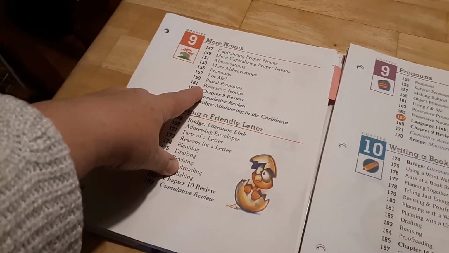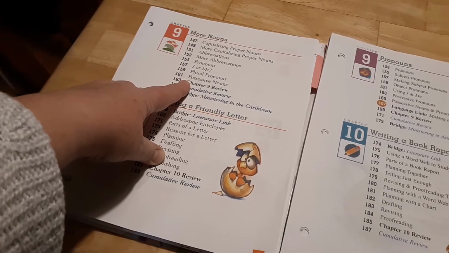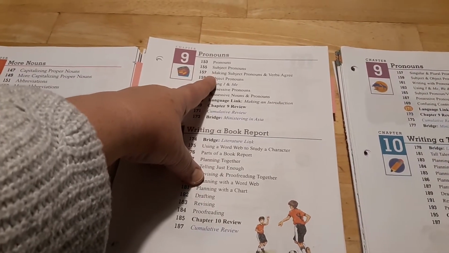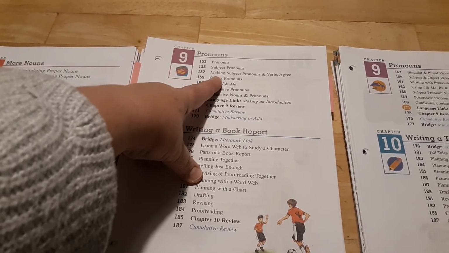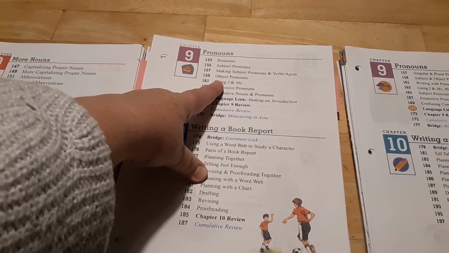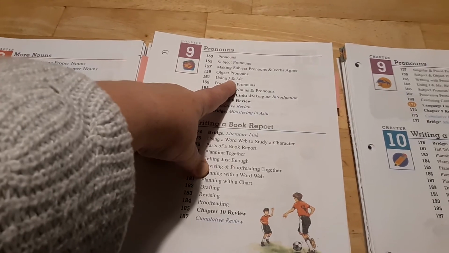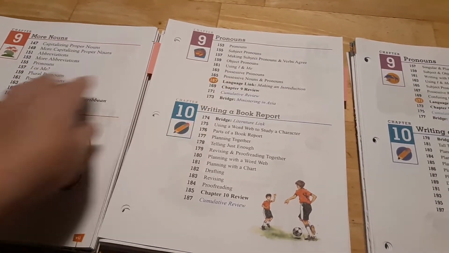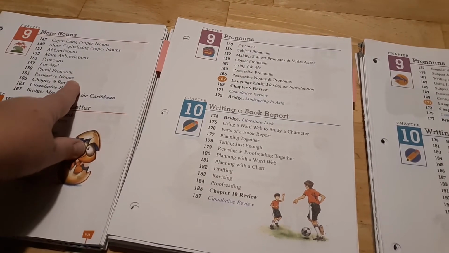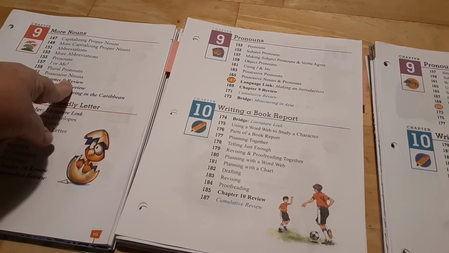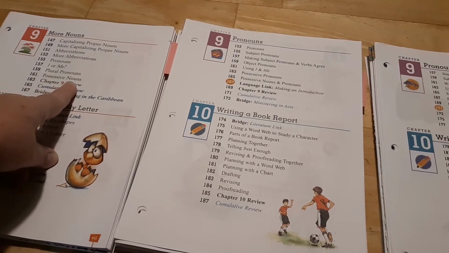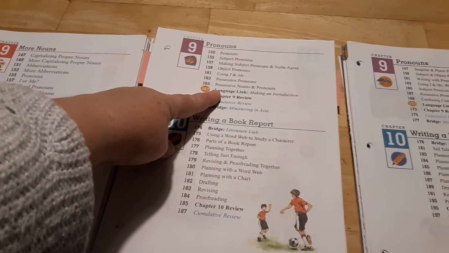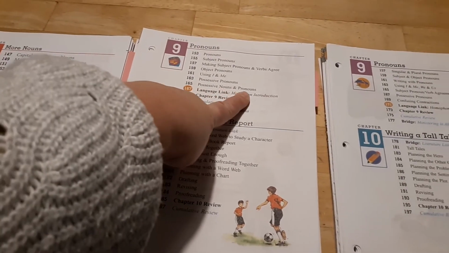Okay, we've got plural pronouns and possessive nouns. This one we have subject pronouns, making subject pronouns and verbs agree. Object pronouns, again using I and me, same as 2nd grade. Possessive pronouns, same as the 2nd grade had possessive nouns. 3rd grade has possessive pronouns, and here's possessive nouns and pronouns.